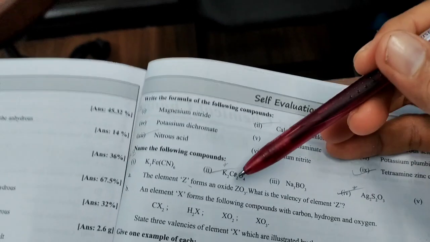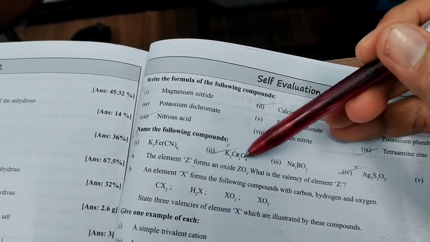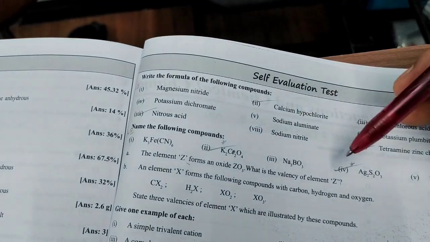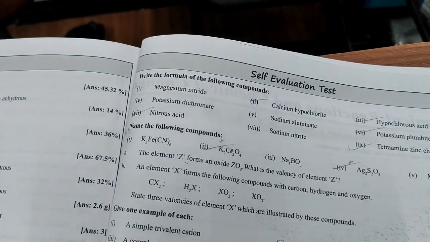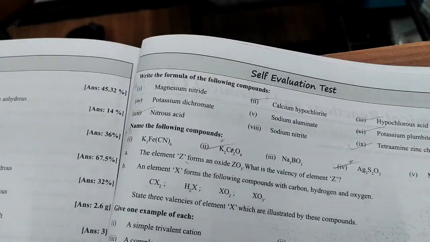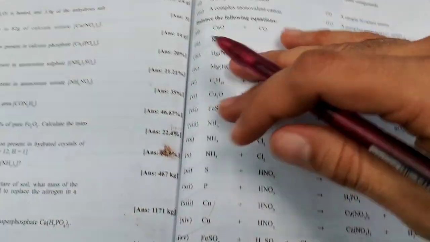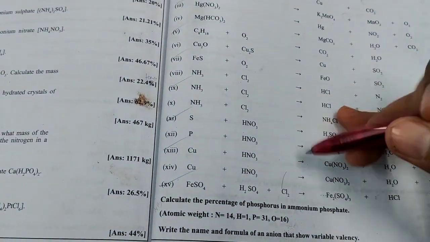K2C2O4. This is not Cr, it's an error, it's just C2. And C2O4, 2- is oxalate, so the answer is potassium oxalate. And this shall be silver 1 thiosulfate. Next, let's do some balancing now. Question 5. And question 6 is again NB, that is for homework.